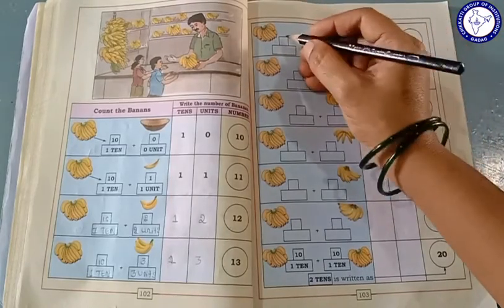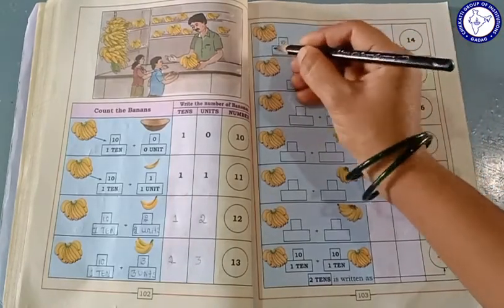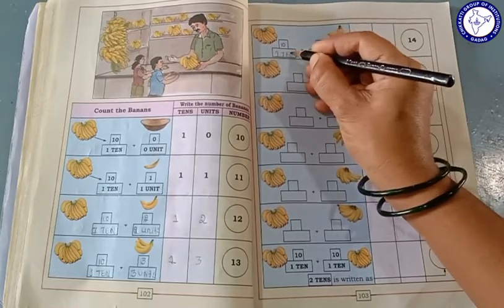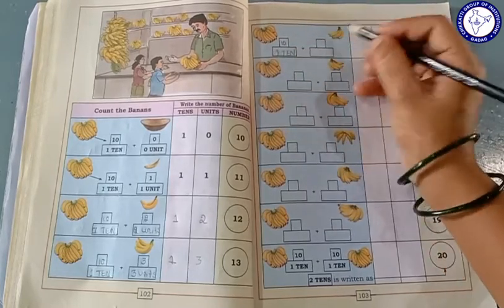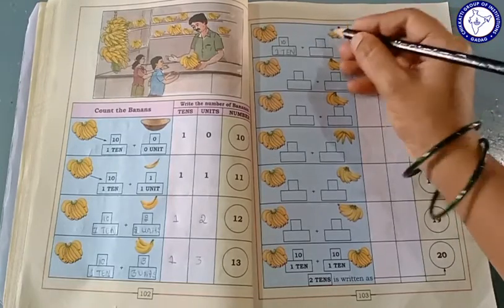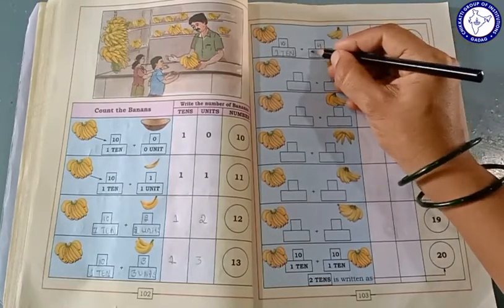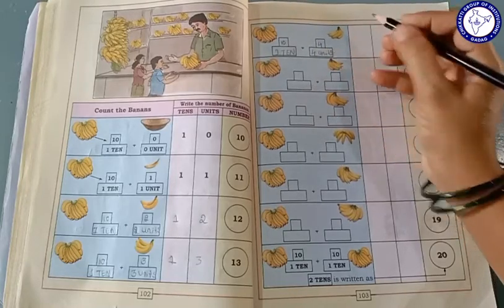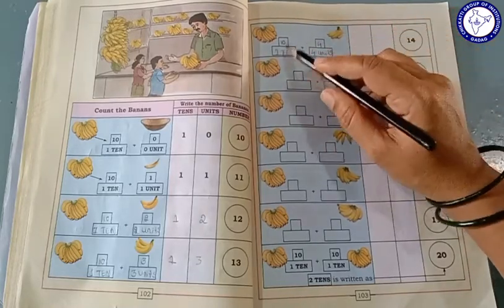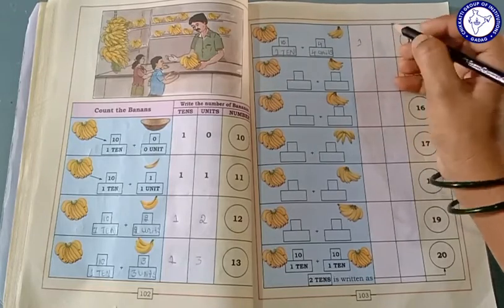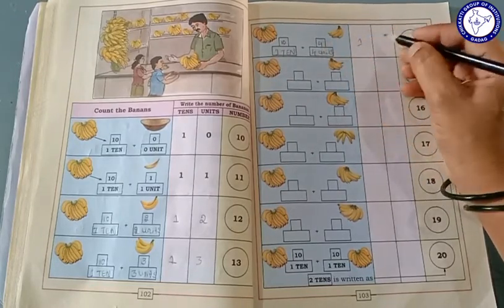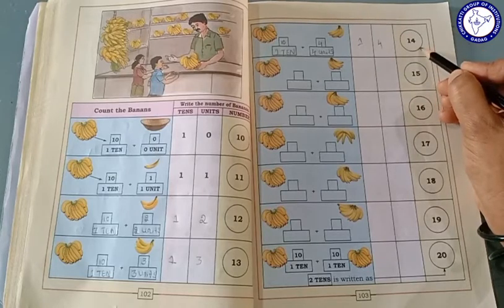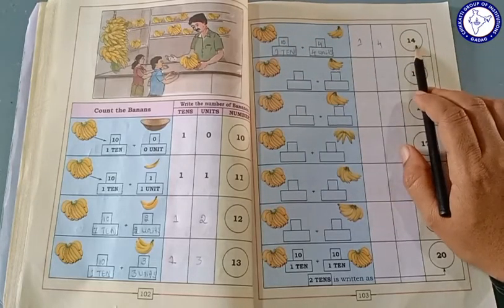Next one, here see. So here how many are there? Here totally 1 ten. Yes, okay. 1 ten plus 1, 2, 3, 4. There are 4 bananas. It means 4 units. Okay. So here how many tens are there? 1 ten plus how many units are there? 4 units. Total number of bananas 14. 10 plus 4 equal to 14 bananas.